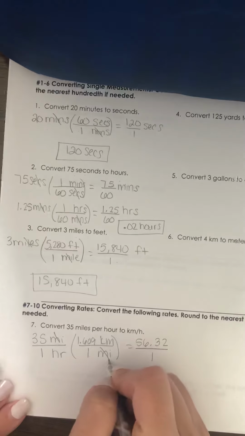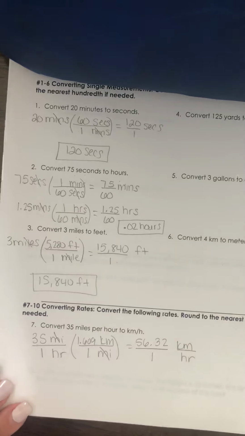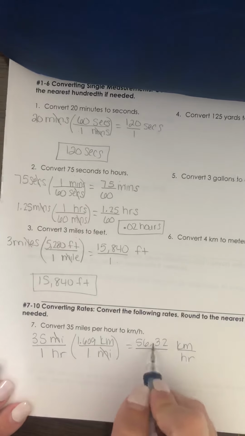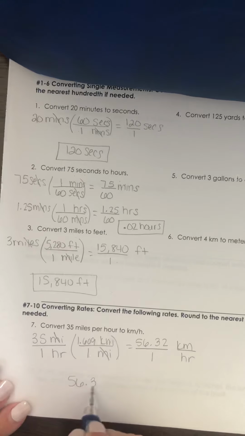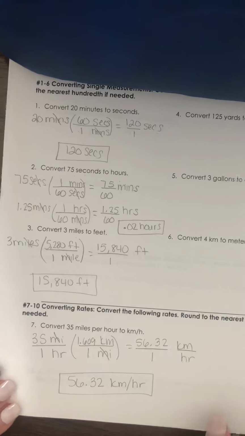My miles cancel. On the top I have kilometers. On the bottom I have hours as my label. That just divides out to 56.32, and you can write it as kilometers per hour now. So sometimes you have to change multiple pieces.